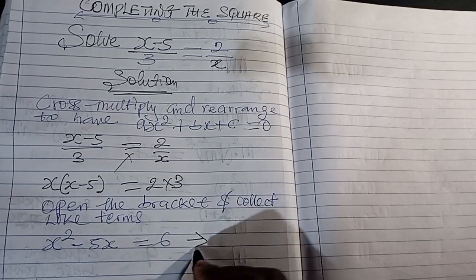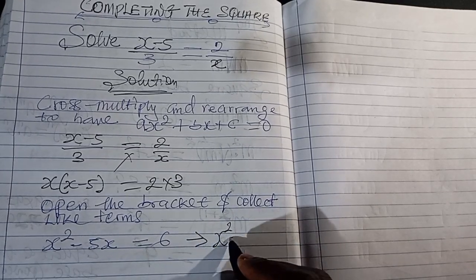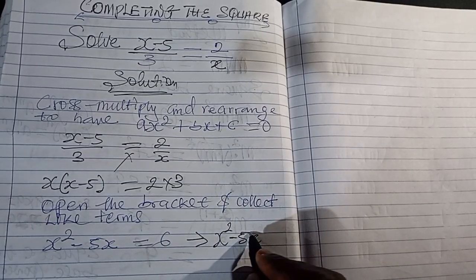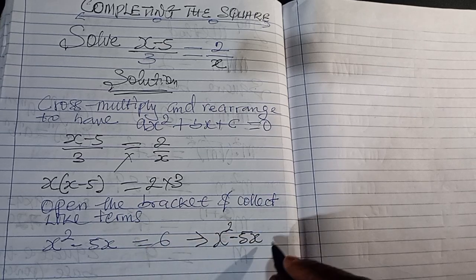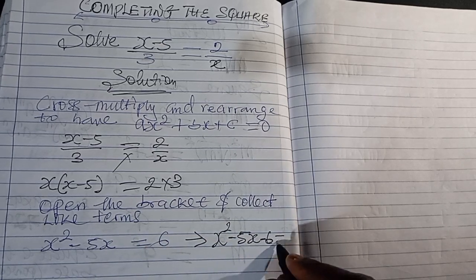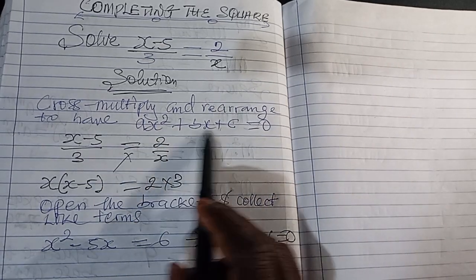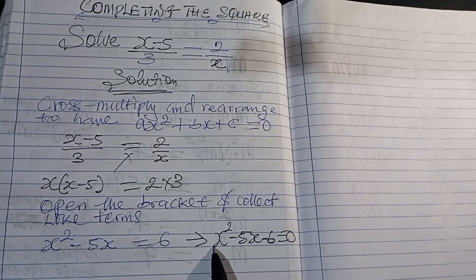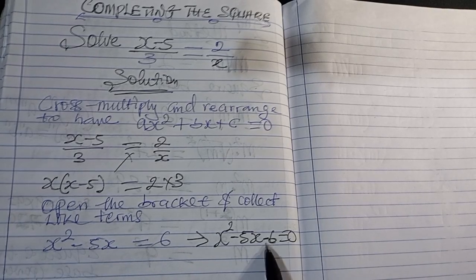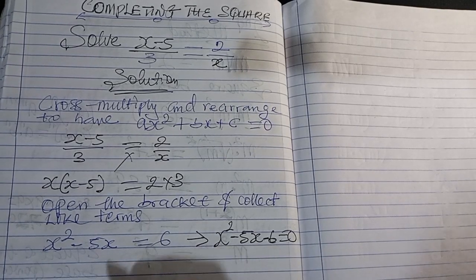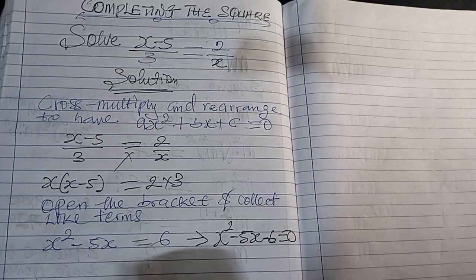Okay, this is same as x raised to power 2 minus 5x. So minus 6 crossing the equality sign is what? Minus 6 equals 0. It has conformed to this equation where our a is 1, b is minus 5, c is minus 6. Alright. Now, this is the equation we are solving.